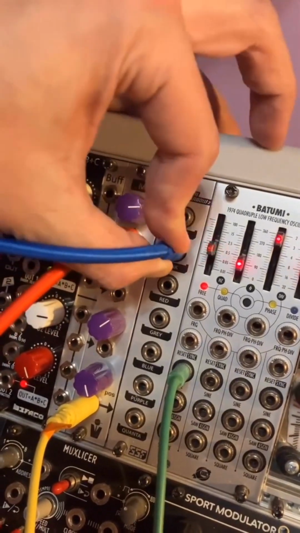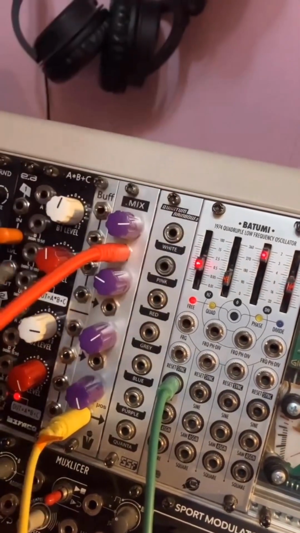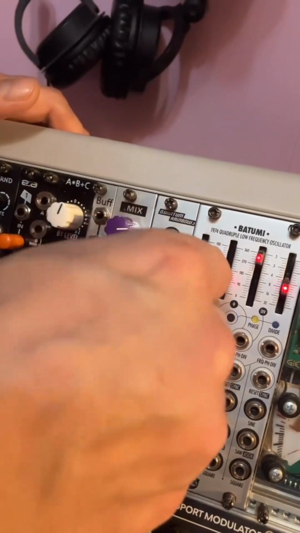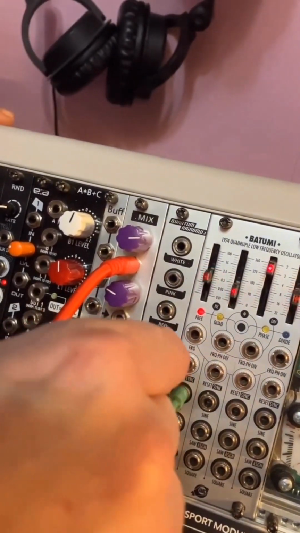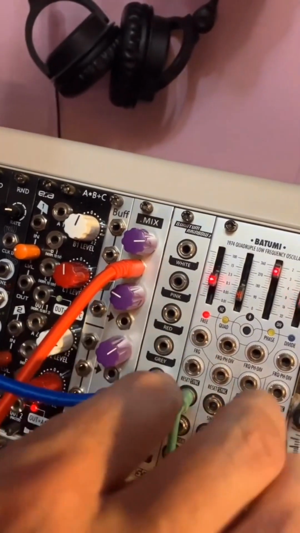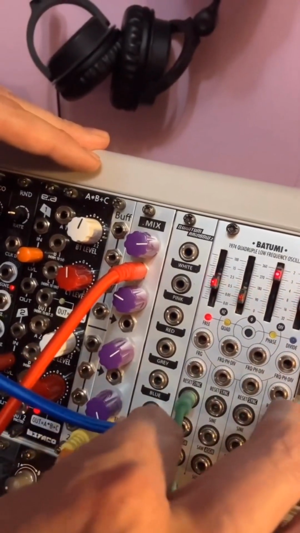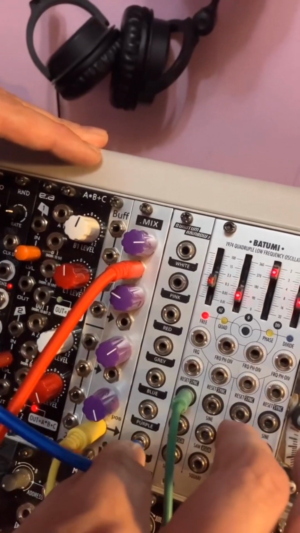Pink noise rolls off the high frequencies a bit. Red noise rolls off the highs even further. Gray sounds perceptually flat. Blue is higher, and purple is higher still. And then we have the very rare and esoteric quantum.